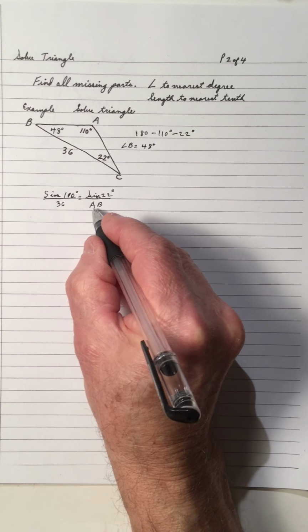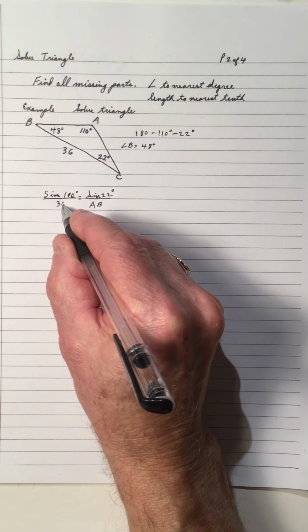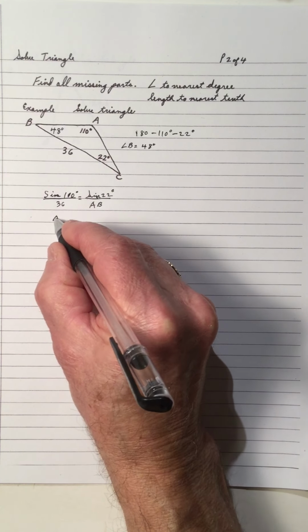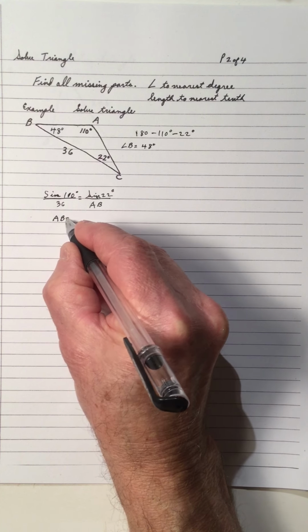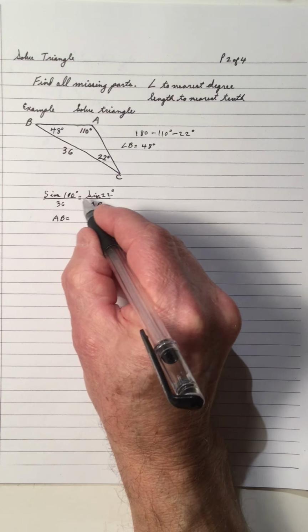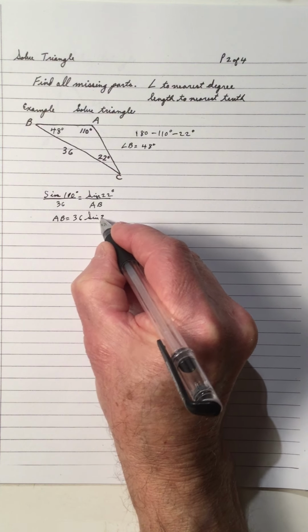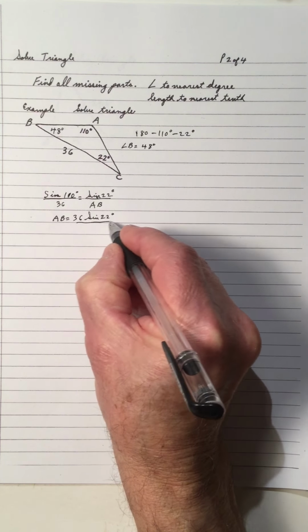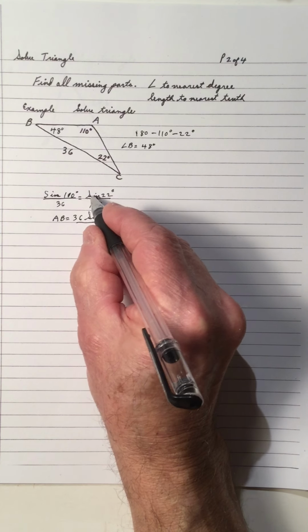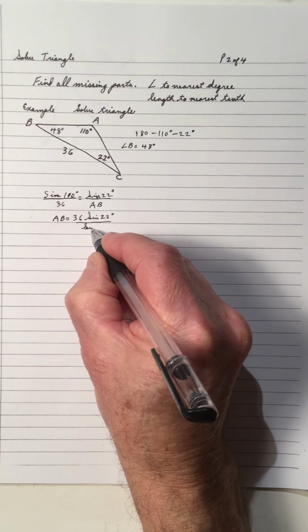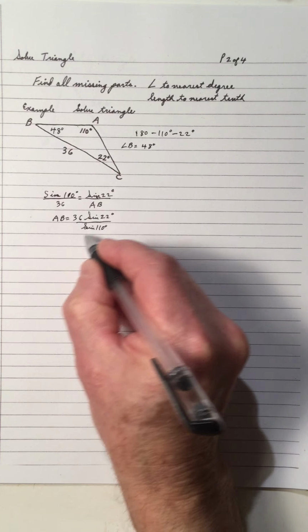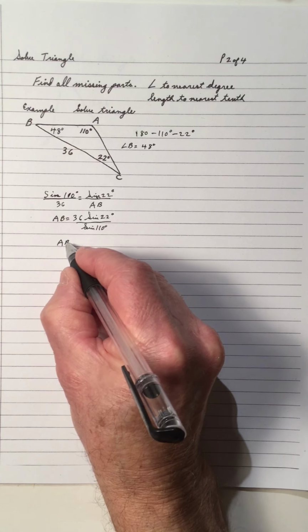Cross multiply, so AB, taking a shortcut, AB is going to be 36 sine 22, there's the cross product, divided by the sine of 110. It saves less work when you do that.